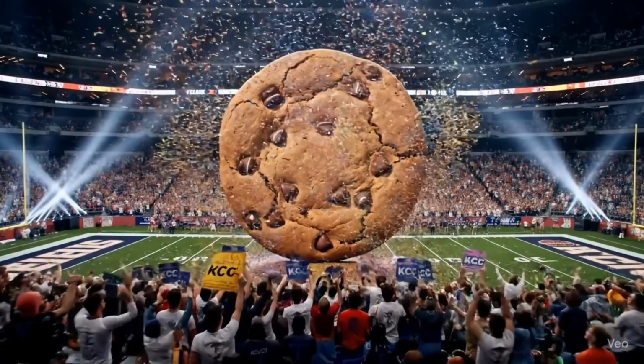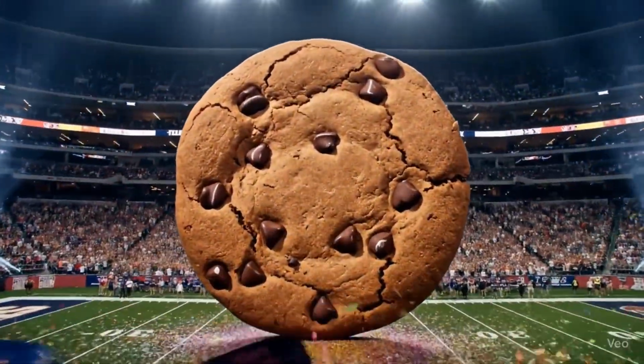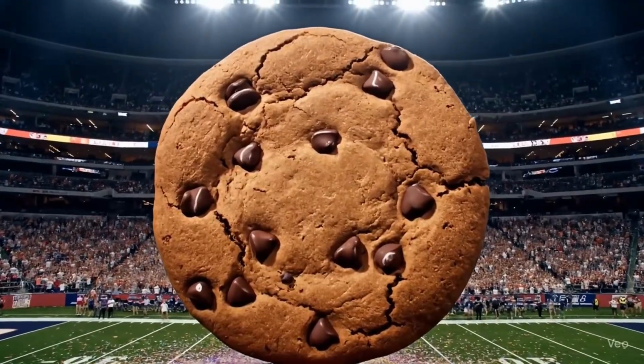History is being made. The Kevin Cookie Company unveils the world's largest chocolate chip cookie.